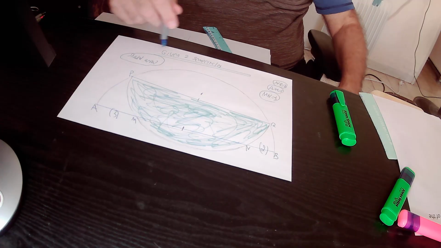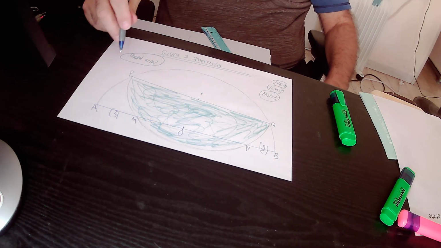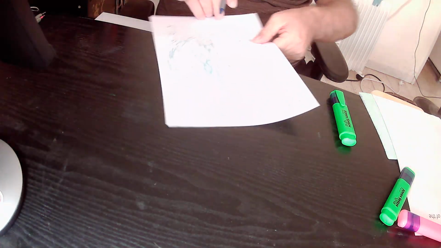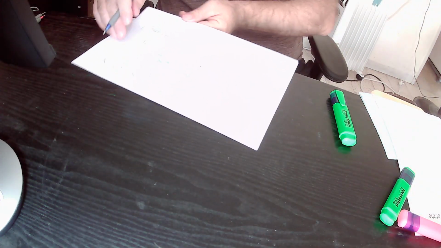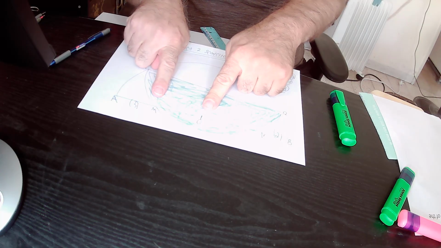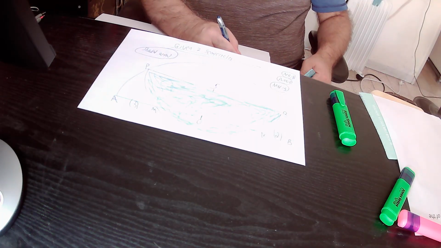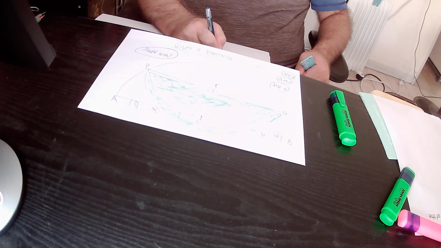We find the center of this big semicircle, this point is point O. We find the center of this small semicircle, this point is point S. What is the length of this line segment MO? MO equals AO minus AM.